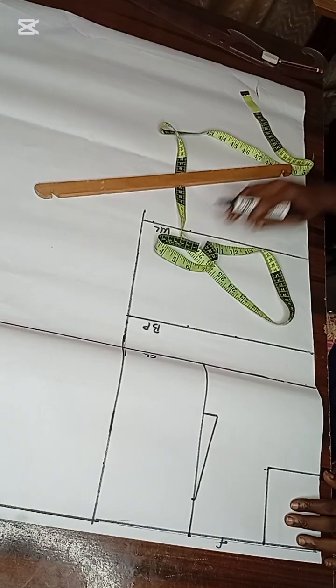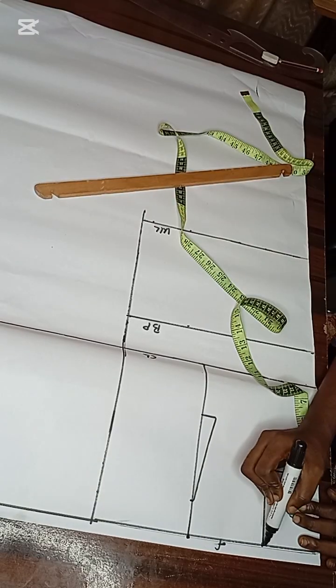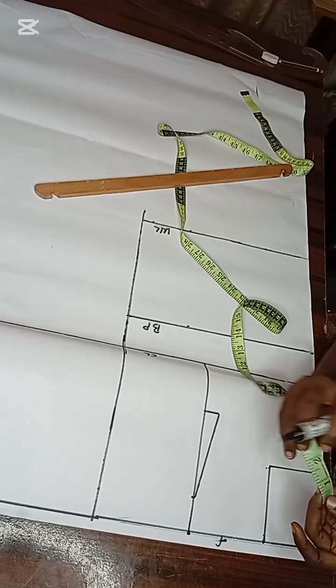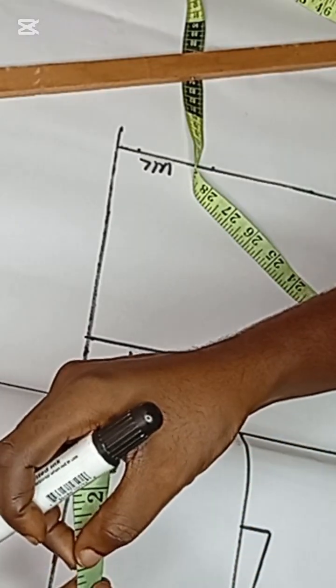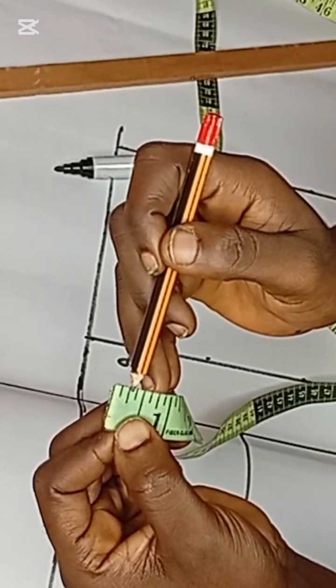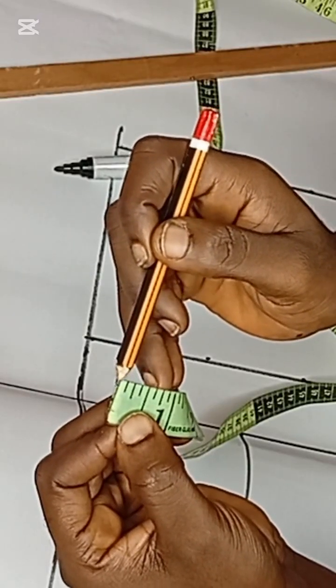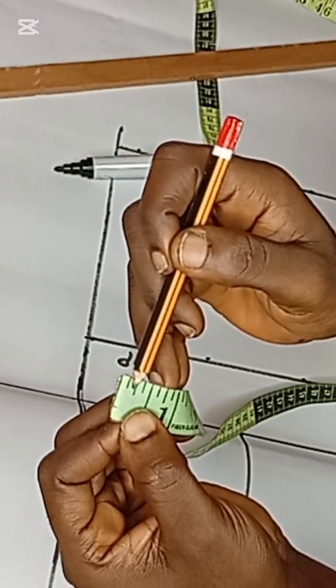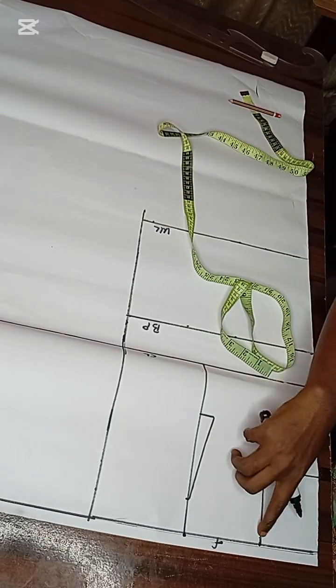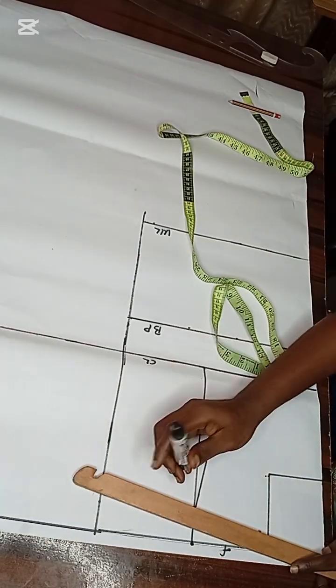Now, to straighten your shoulder a little bit, we come down by 0.25. This is 0.25. That is from the beginning of your tape, you mark 1, and then the middle one is 0.25. So I've come down by 0.25. From that 0.25, I'll connect to my shoulder slope.